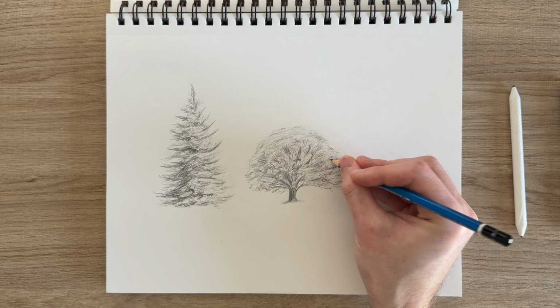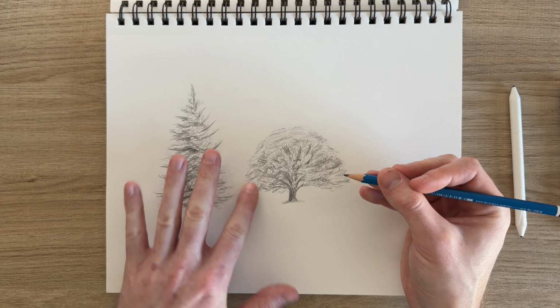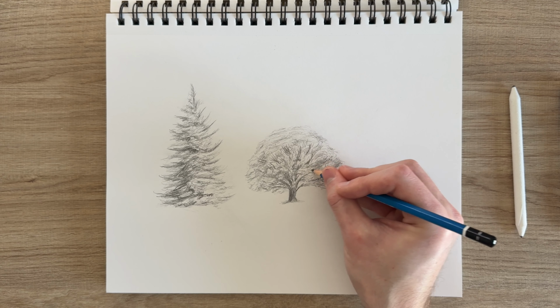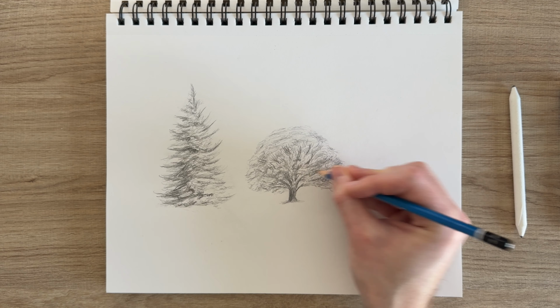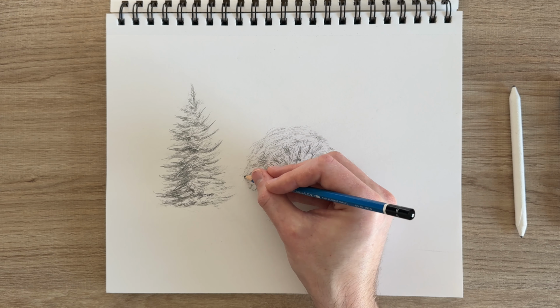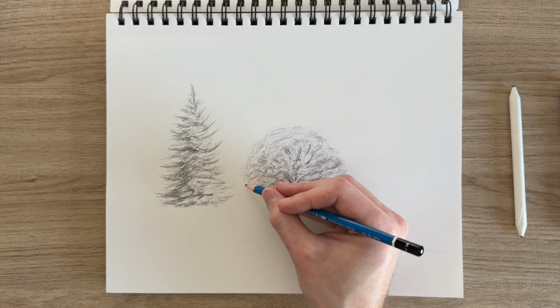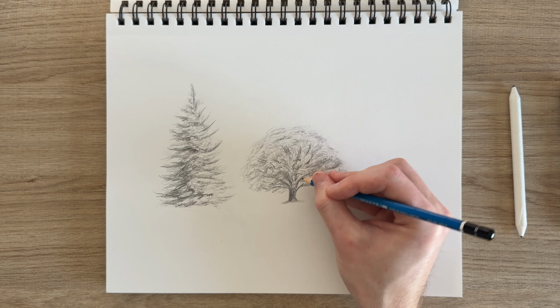I think this region could be a little darker. This is the side where the sun's hitting. And if we want to create that illusion of 3D, need to make this side a little darker. Just now going through and playing with the shape a little bit more. I think that looks pretty good for our oak tree.